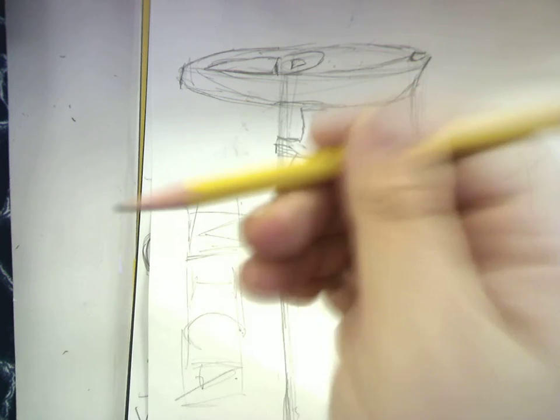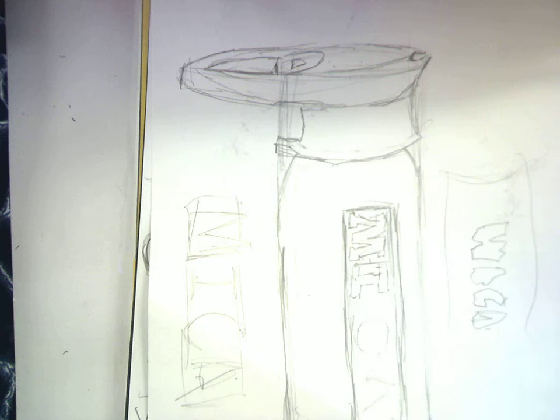So we are not shading. We are not shading. See, I'm using a regular pencil. Do I have the ebony pencil? No, we are not shading yet. There are a couple things we need to do to this before we start going in with the ebony pencil. So no shading yet.